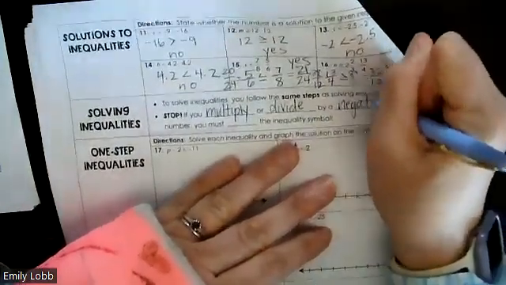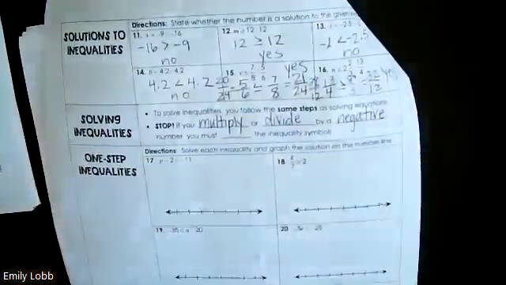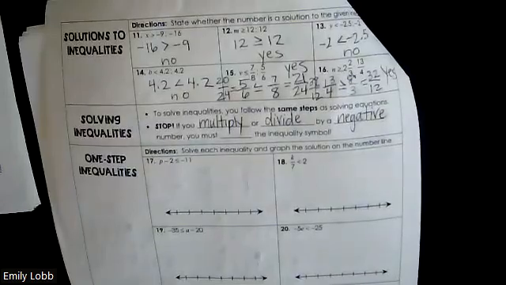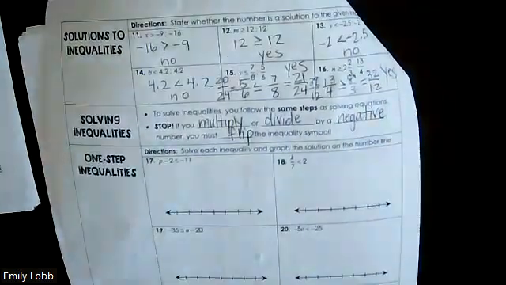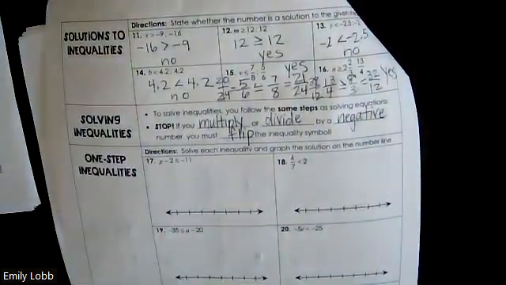I think we may have, but I don't remember. If we multiply or divide by a negative number, you must flip the inequality symbol. So notice it doesn't say when you add or subtract a negative number, but if you multiply or divide by a negative, we have to flip the symbol.